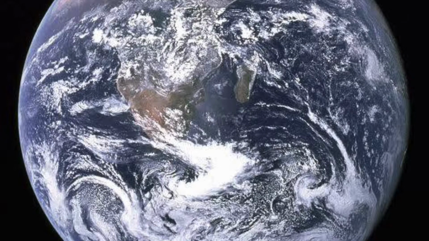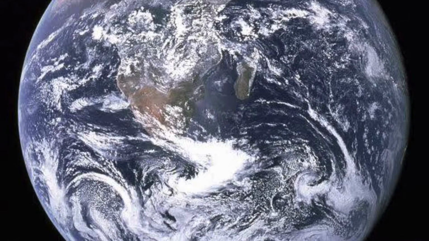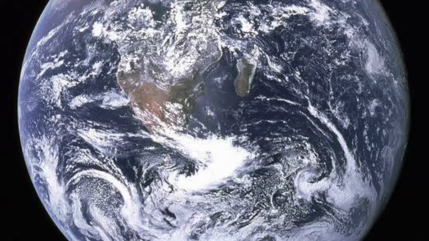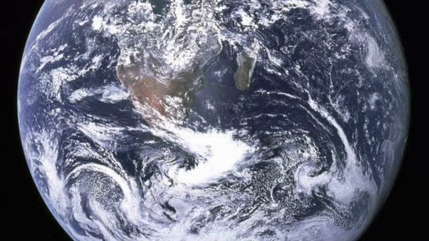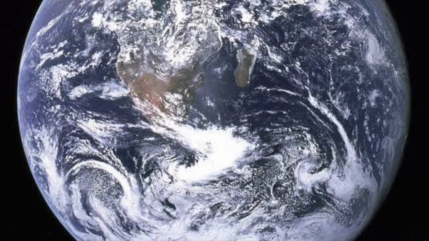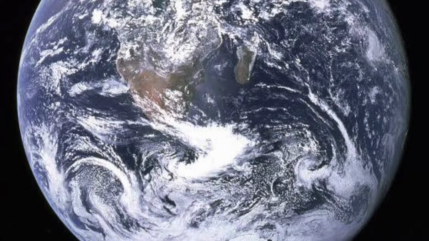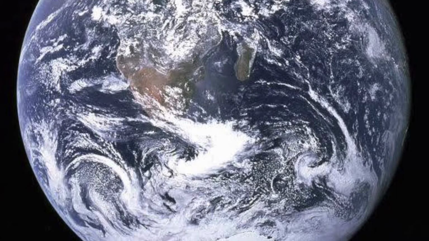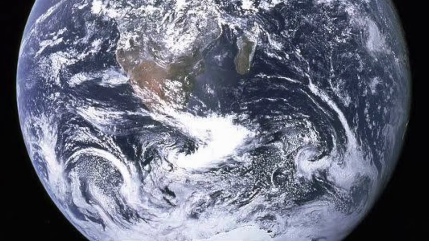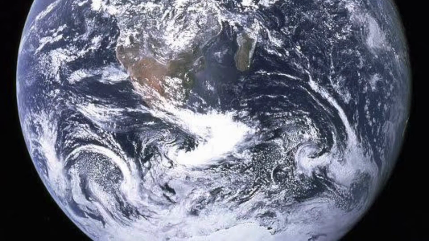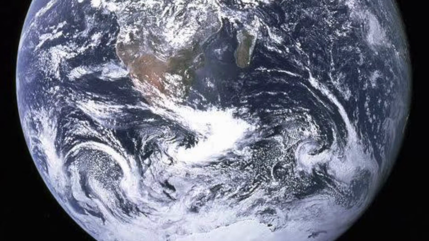The mantle is the layer below the crust. It is the solid casing of the Earth and is about 2,900 kilometers thick. It makes up about 70% of the Earth's mass.